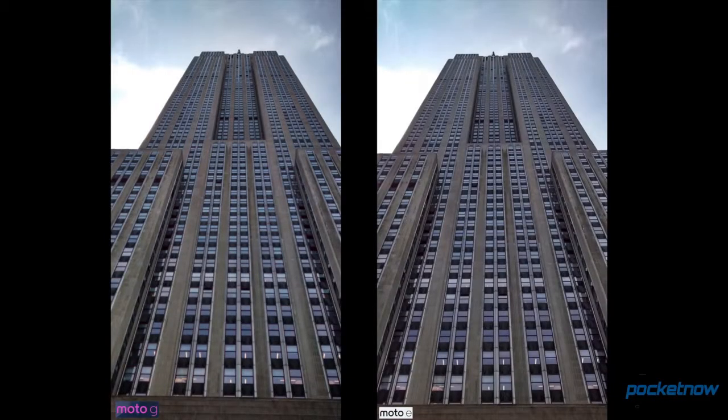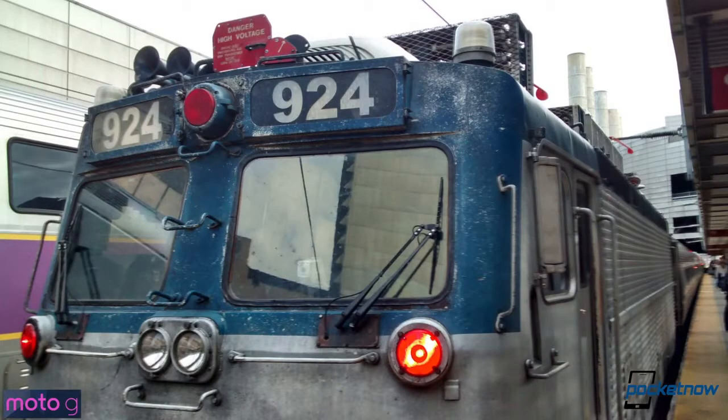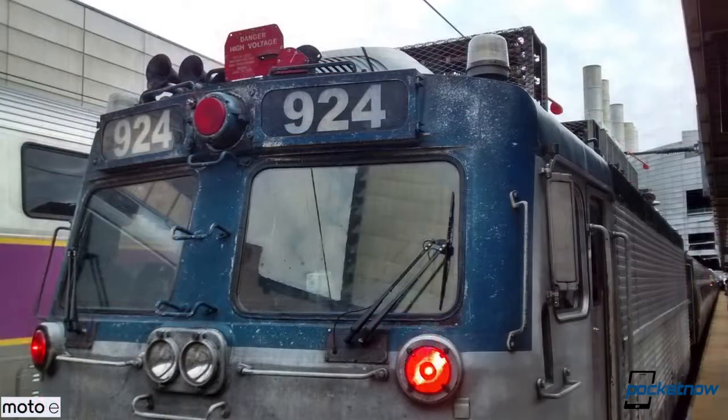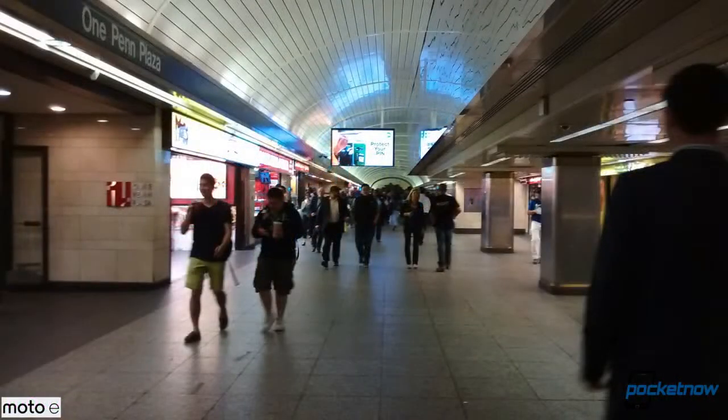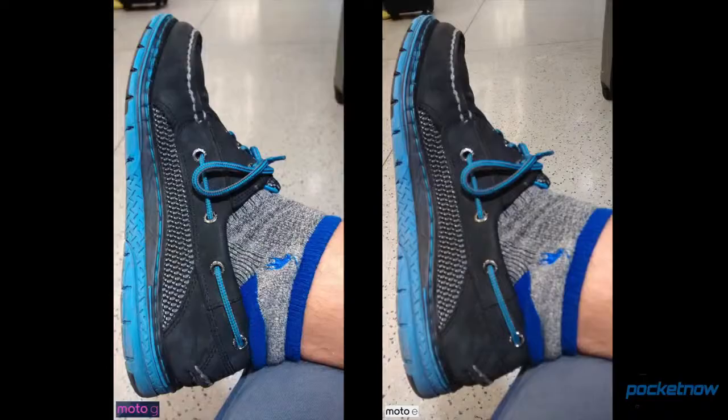sometimes the Moto E's HDR mode actually kicks out a nicer looking photo than the Moto G can, but the inability to set focus and the lower resolution and frame rate of its video output means you only want to settle for the Moto E's camera if you have to.